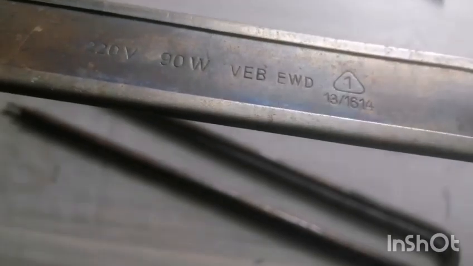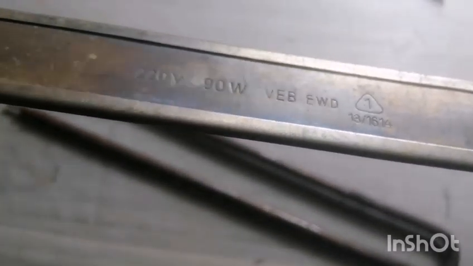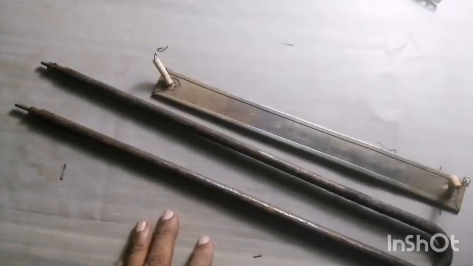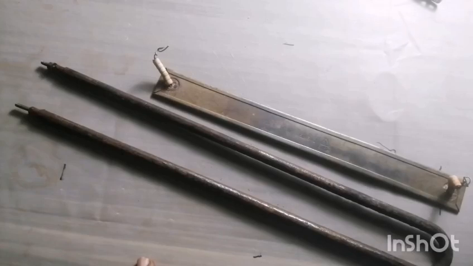However, every heater has its wattage and voltage mentioned, and you must check it before using it.